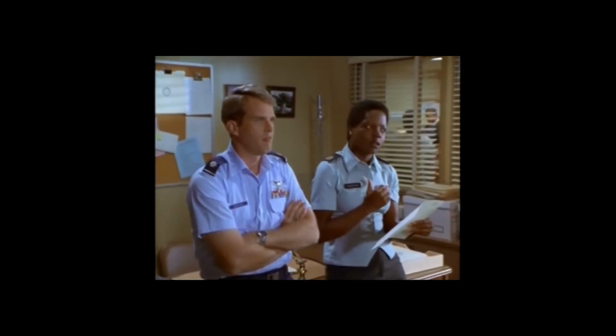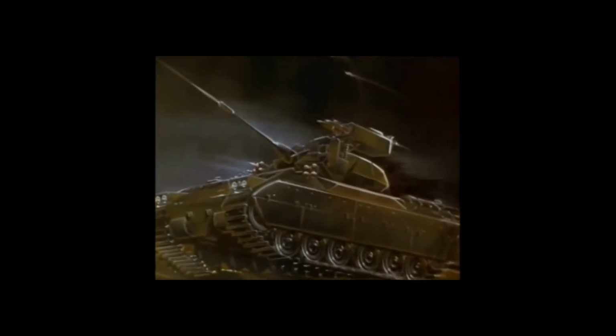In other words, it was designed to be a big taxi cab, drive guys to the battlefield and go back home. But how did it end up with a turret on top?